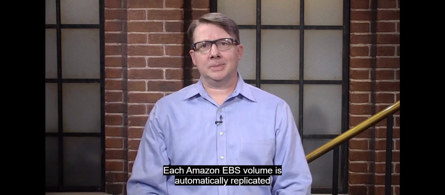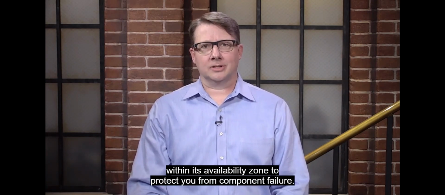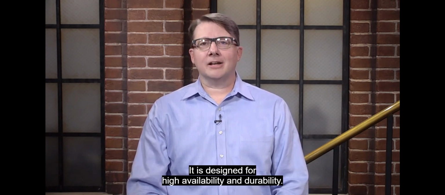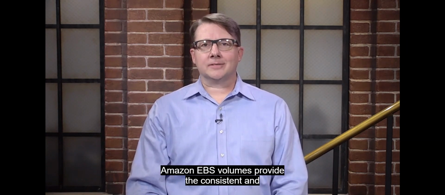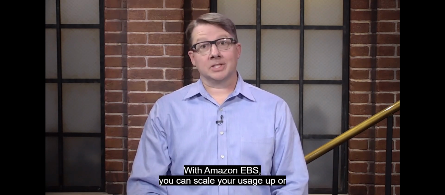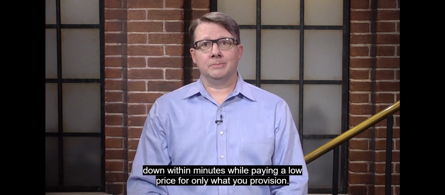Each Amazon EBS volume is automatically replicated within its Availability Zone to protect you from component failure. It is designed for high availability and durability. Amazon EBS volumes provide the consistent and low latency performance that is needed to run your workloads. With Amazon EBS, you can scale your usage up or down within minutes, while paying a low price for only what you provision.